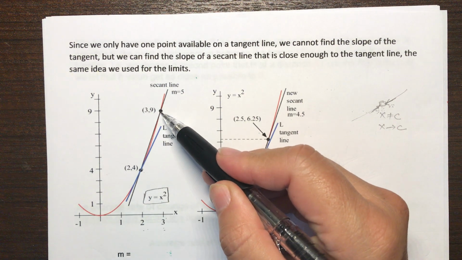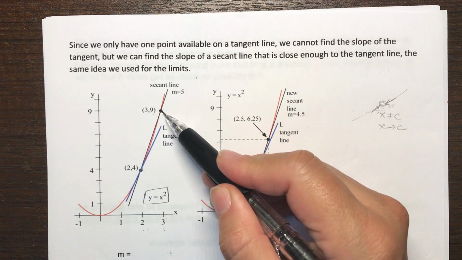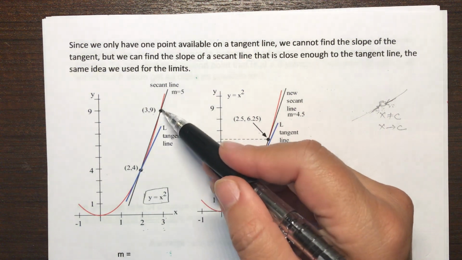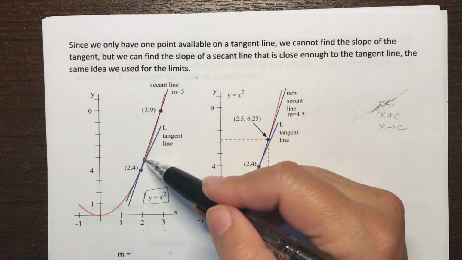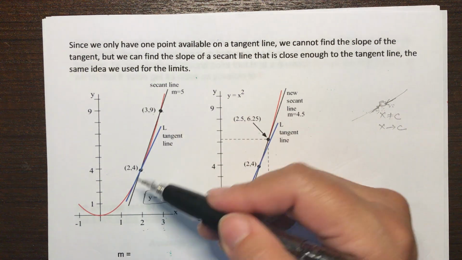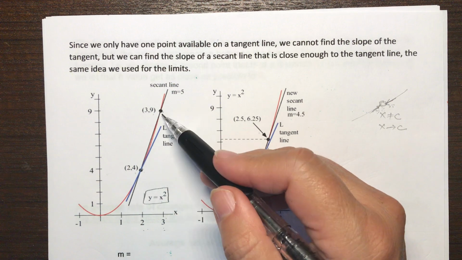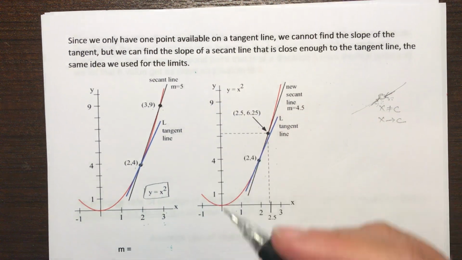And then, of course, 3 squared is 9, which is why the y coordinate to this point is that. So here I drew the secant line that goes through these 2 points, okay? Now, can I find the slope of a line that goes between these 2 points? Sure enough, right? And there it is.